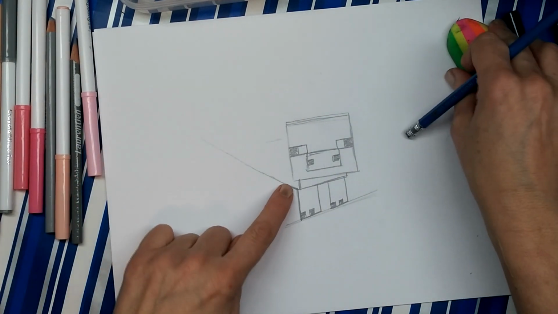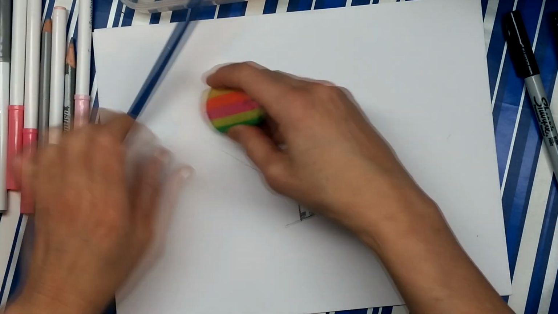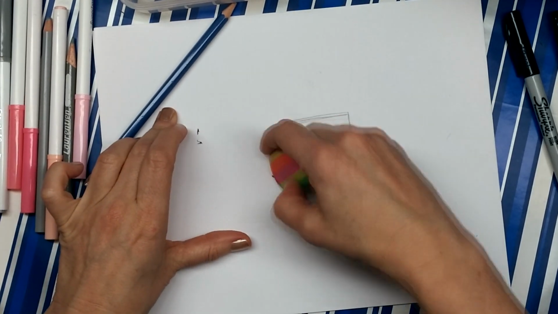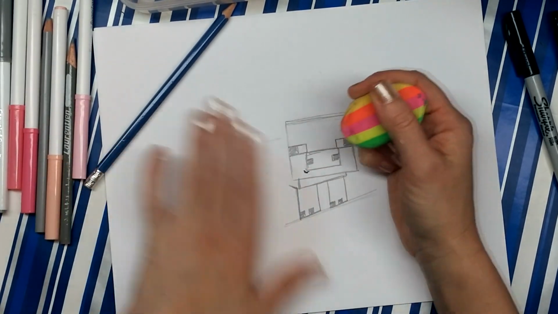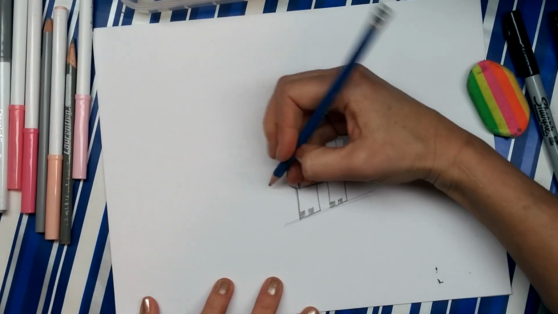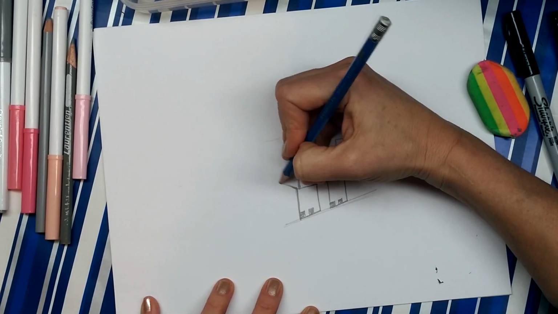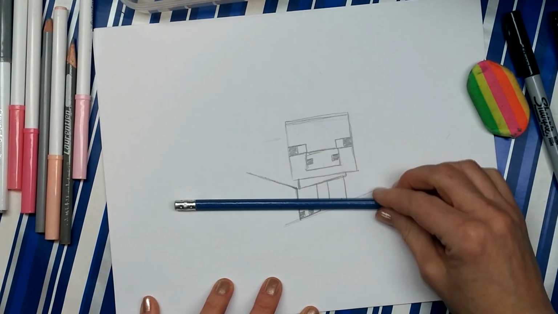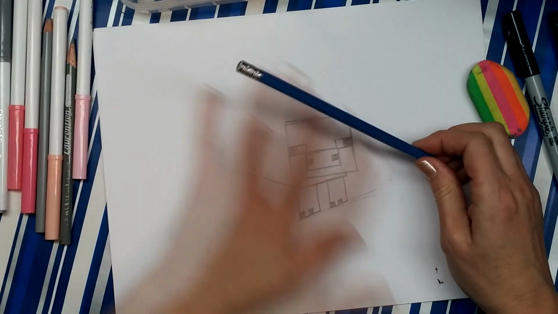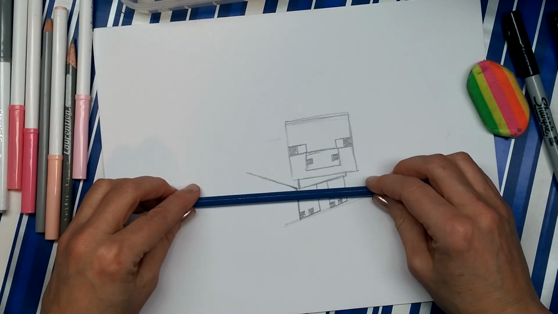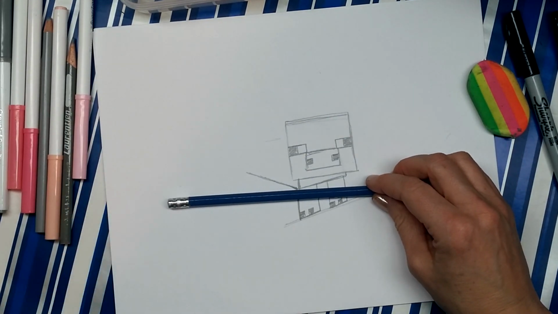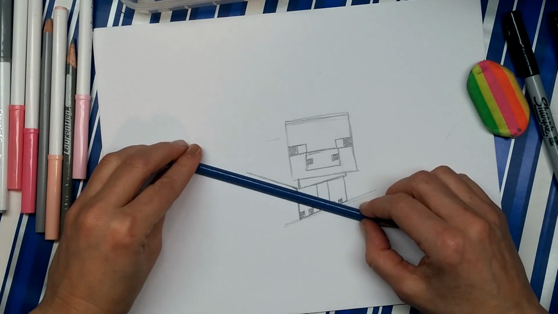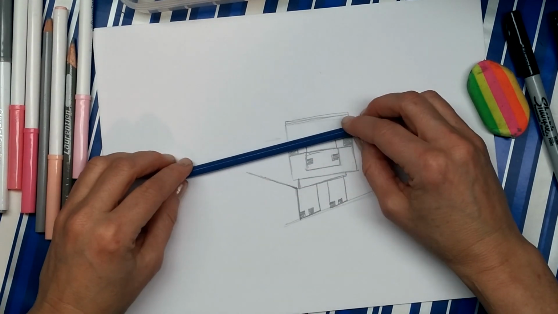This is too high of an angle. So from here, I'm just going to send this line off into infinity. It's probably a 12-degree angle. This is the hardest thing about Minecraft. Everything has to be sort of square, so you have to think about angles a lot in order to make it look right.